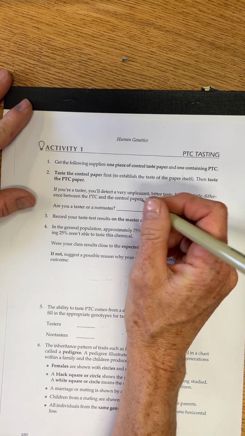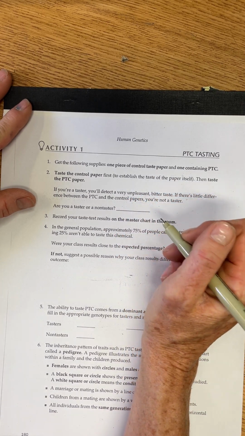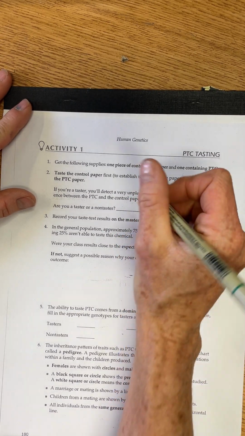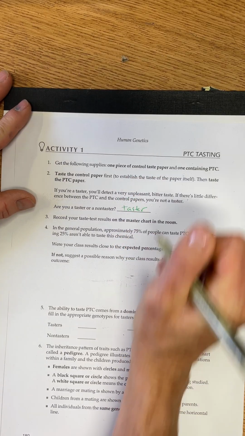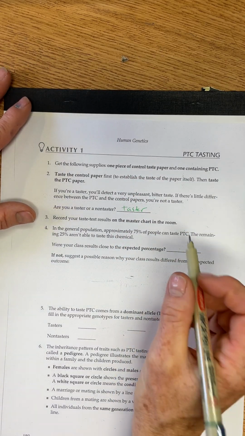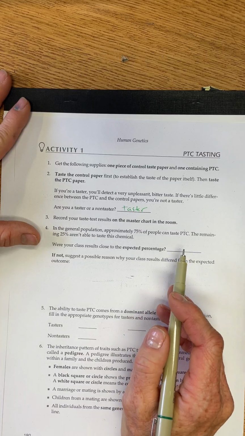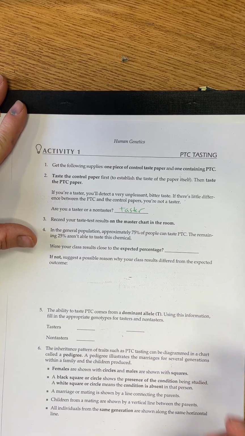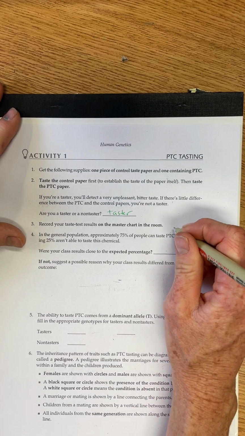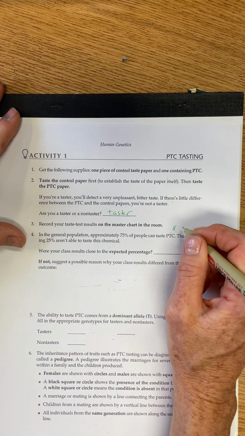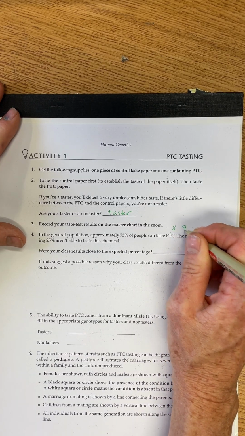So you can just write down, you can leave that blank actually. For me, I know that I'm a taster, so I put taster here. And then I would look at the class results. I just did this in my class and we found out that we had, I think, like 8 people that were tasters and 9 people that were non-tasters.